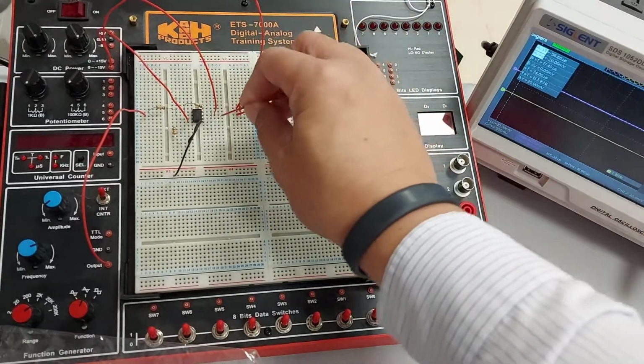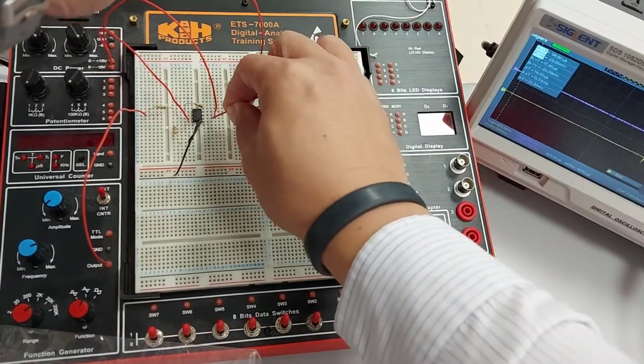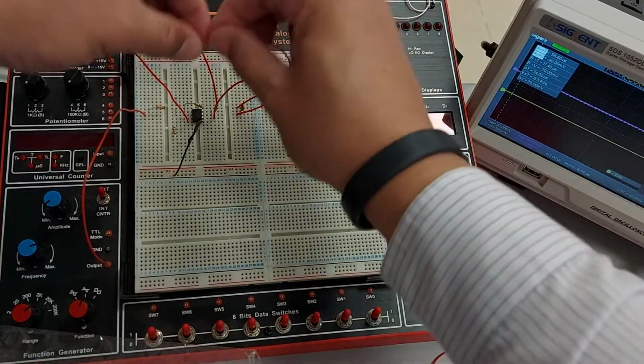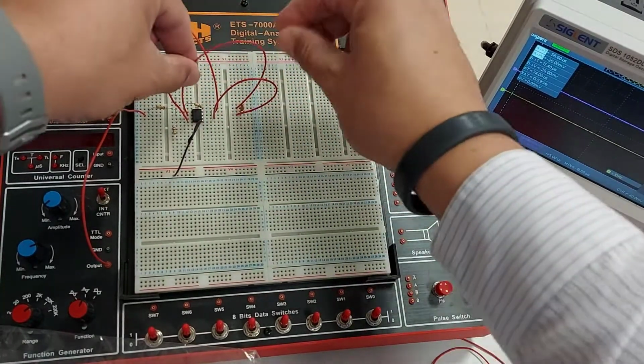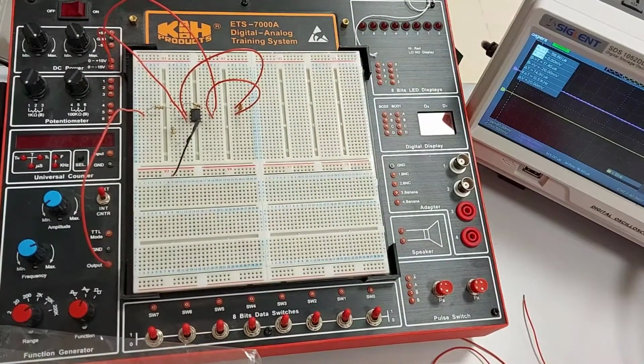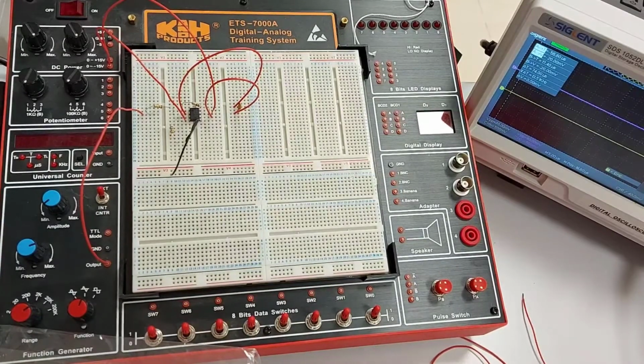One will be connected to number 6, and one will be connected to number 2, like that. So there you have it, this is the connection.